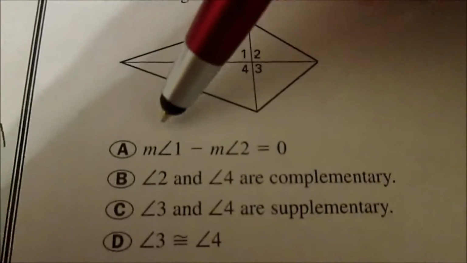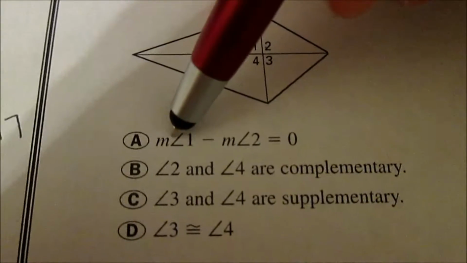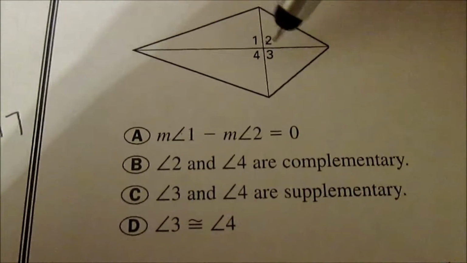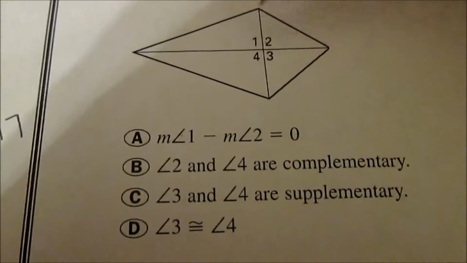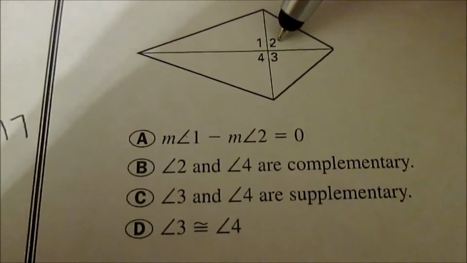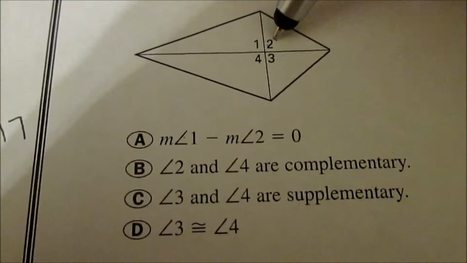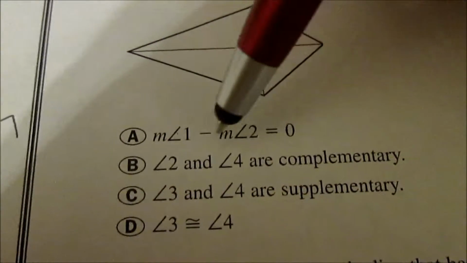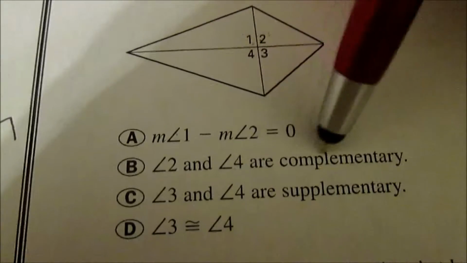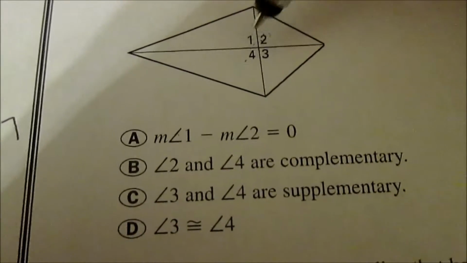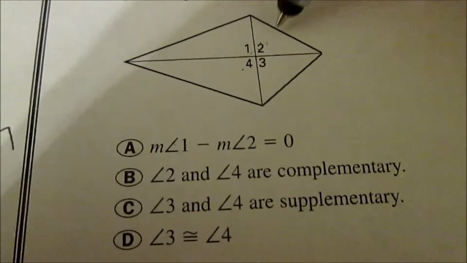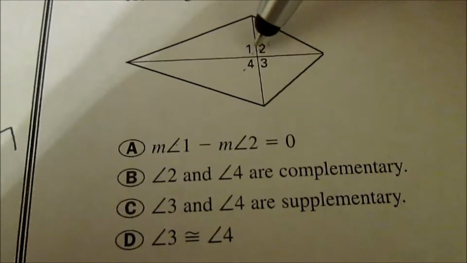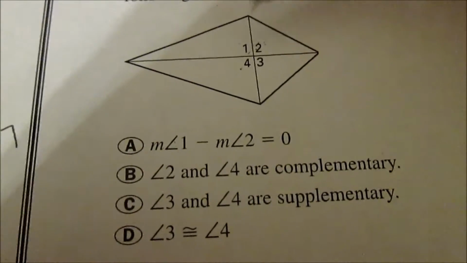So here, I read the first statement. Measure of angle 1 minus measure of angle 2 is equal to 0. That means these two measures are equal. Okay, I'll think about that. And I can't go by just how it looks either. I have to read through and be sure. Angle 2 and angle 4 are complementary. So 2 and 4 will add up to 90 degrees. Well, they look like they're 90 degrees. But again, I can't go by how it looks.